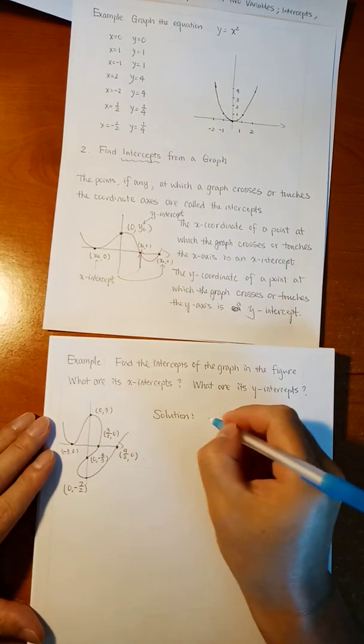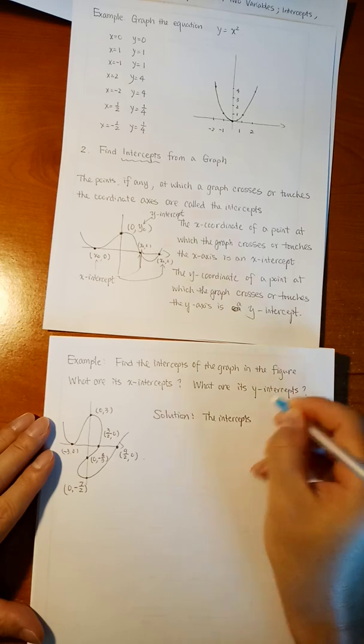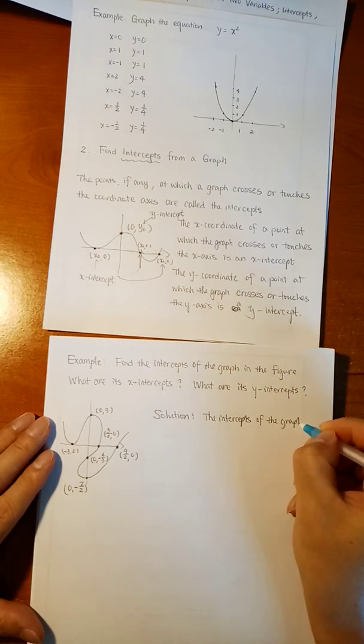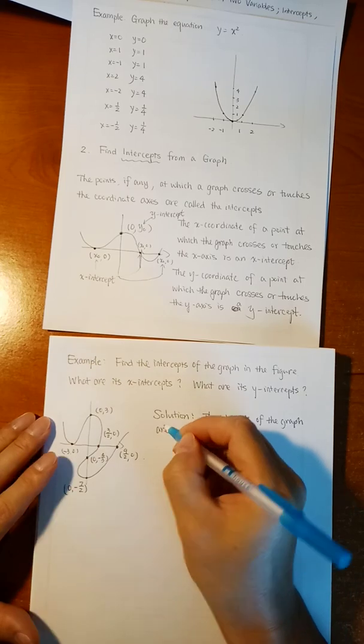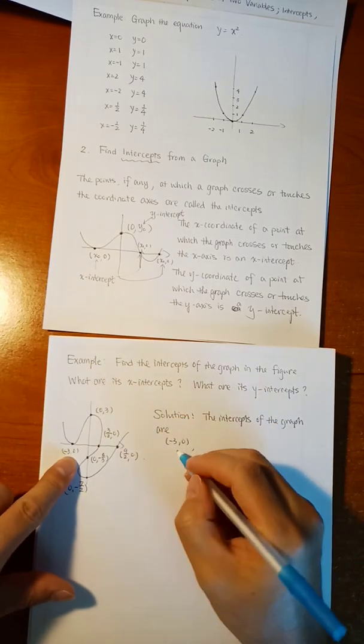So the intercepts of the graph are what? Let's see. (-3, 0), this is one point.